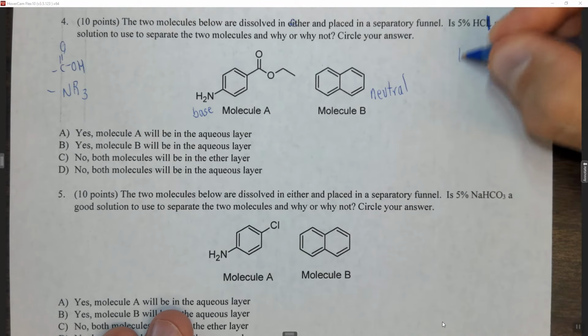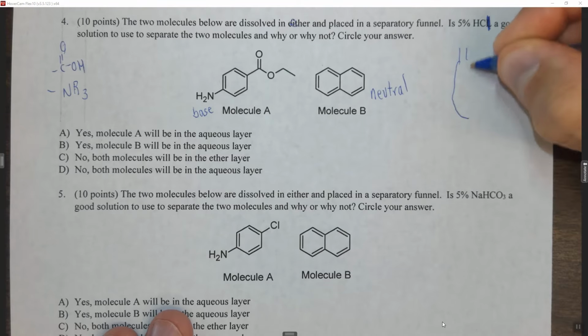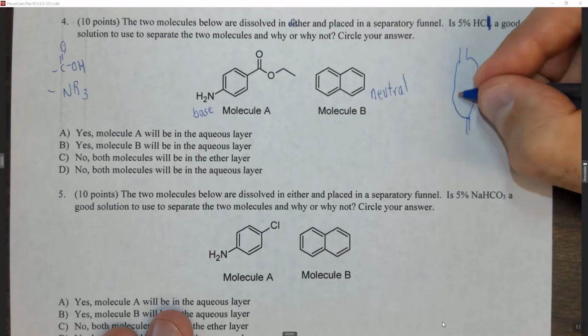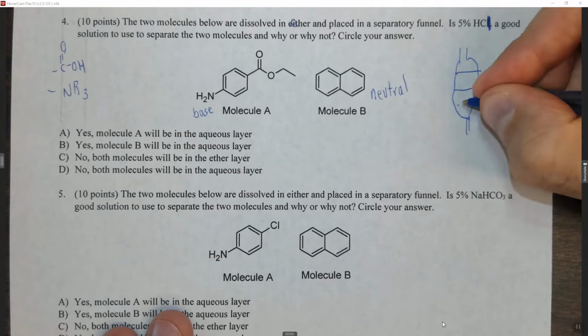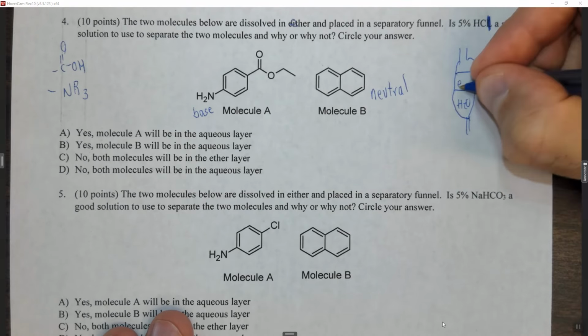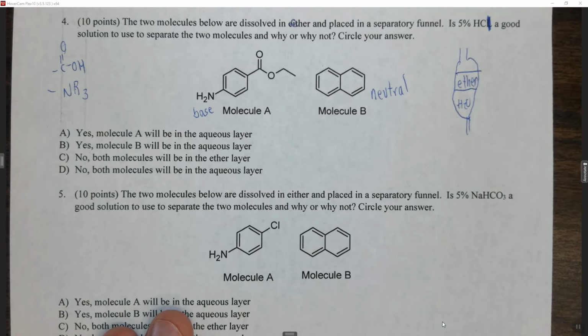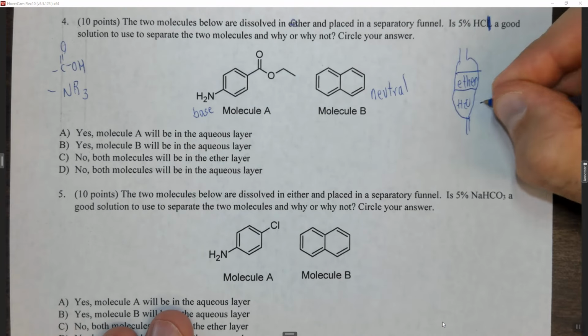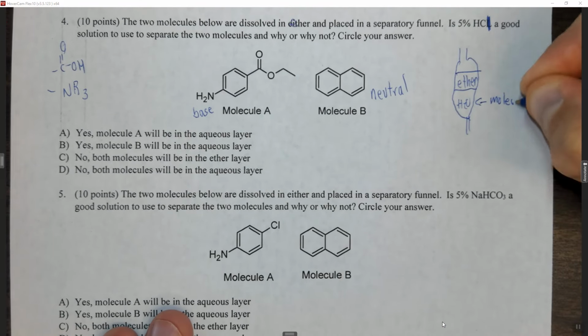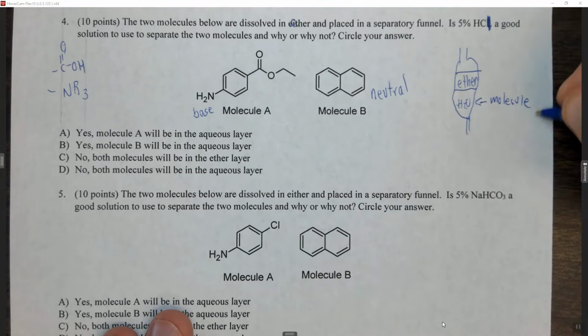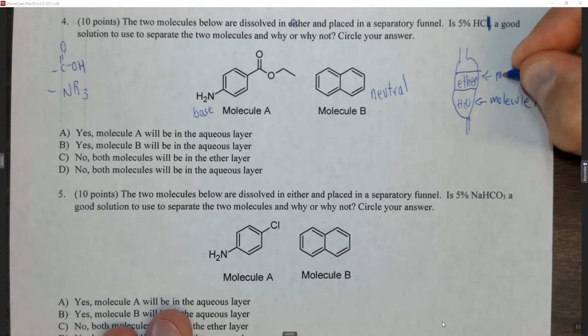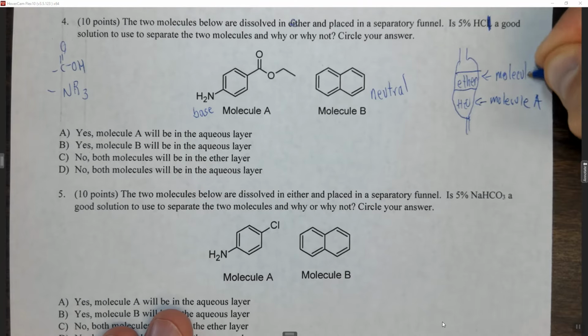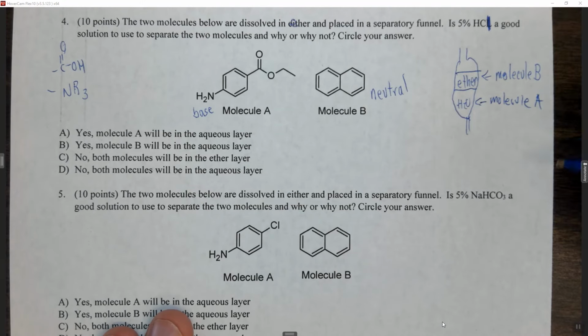We're going to get 2 layers in our separatory funnel. This is not a very good separatory funnel, but it looks something like this. The bottom layer is going to be your aqueous layer, and the top layer is going to be your ether layer. In this case, molecule A is going to be transported into the aqueous layer because it will be protonated. Molecule B will remain in the ether layer because it is neutral and therefore will not be protonated.